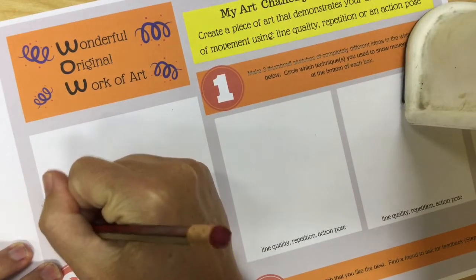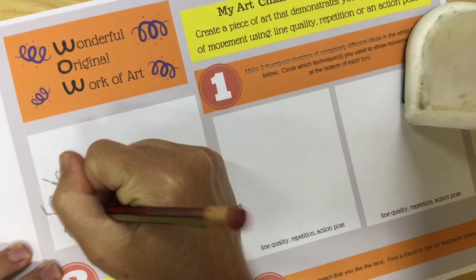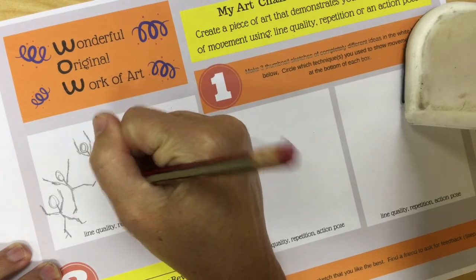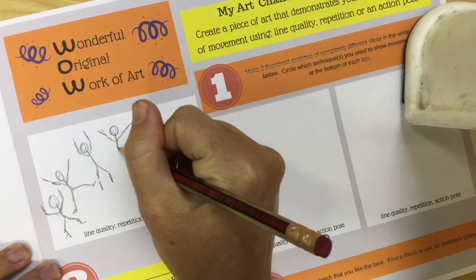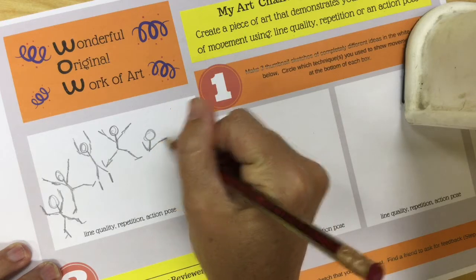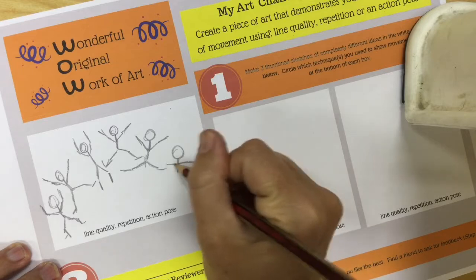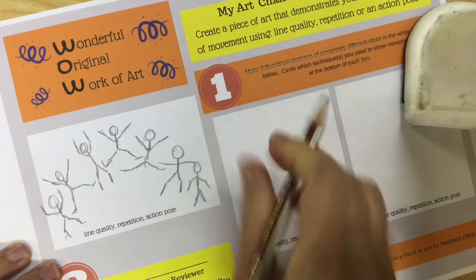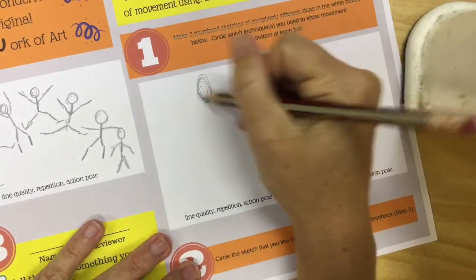Your first mission is to create 3 really rough thumbnail sketches that demonstrate your understanding of movement. Now you need to choose 1 or even 2 of the 3 ways to show movement and circle them at the bottom. So this first one, I'm just making a figure moving across the page, and you can see that I'm actually using a combination of techniques. I'm using repetition because it's repeating the same person who's changing poses, and also action pose.